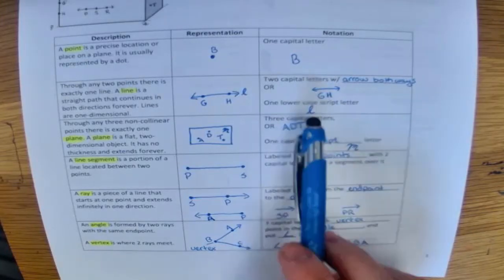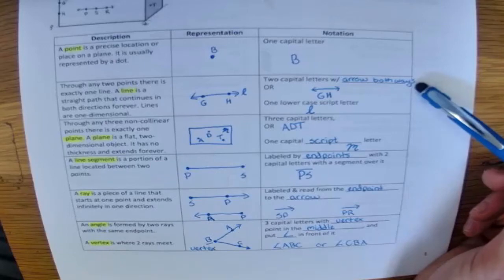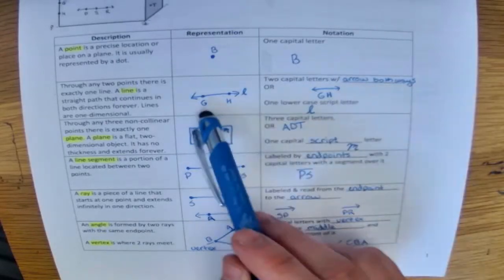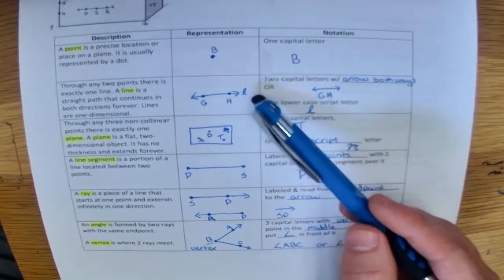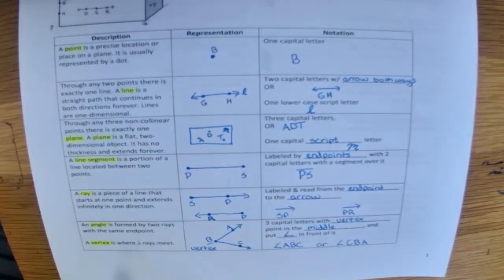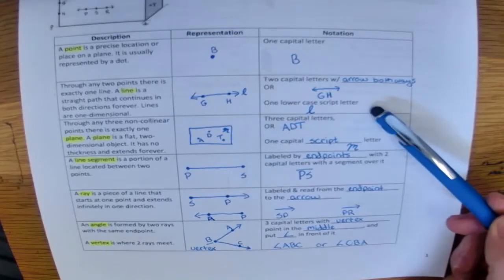Now there are 2 ways you can do a notation. You can do 2 capital letters with an arrow going both ways. For example, this one could be labeled as the line GH, or 1 lowercase script letter. A lowercase script letter just means basically cursive. So I also drew a cursive L next to this one to represent it. So you have an example of each type of notation.